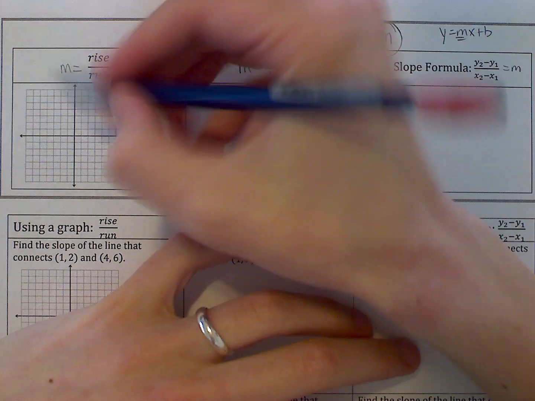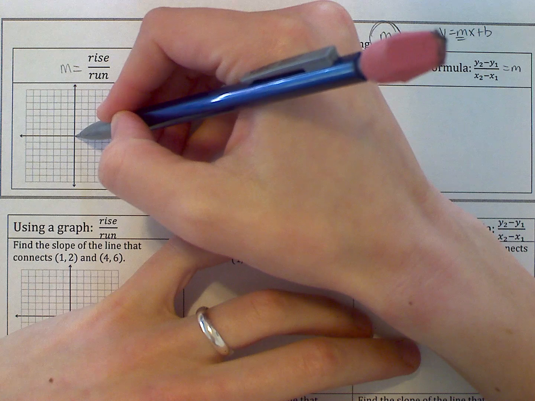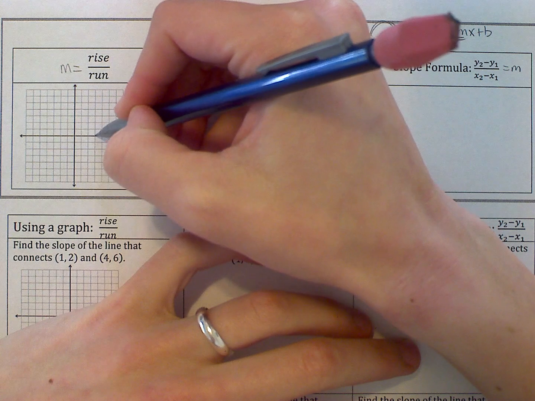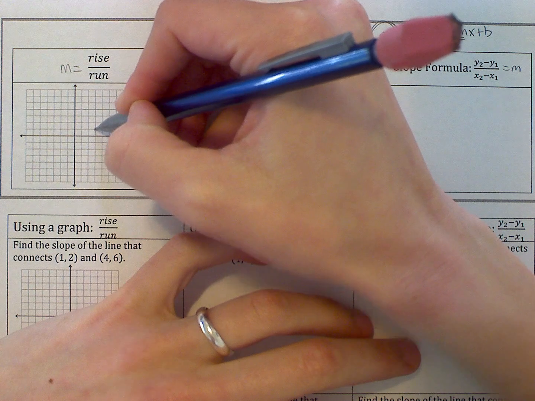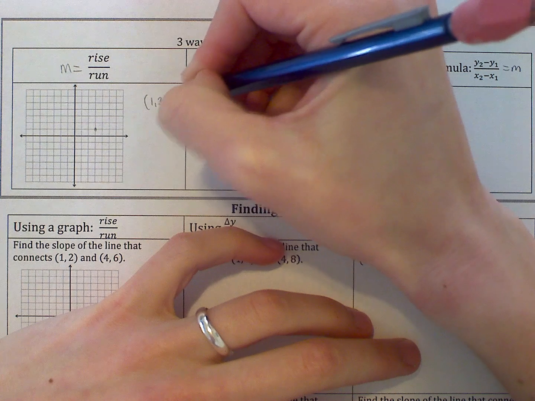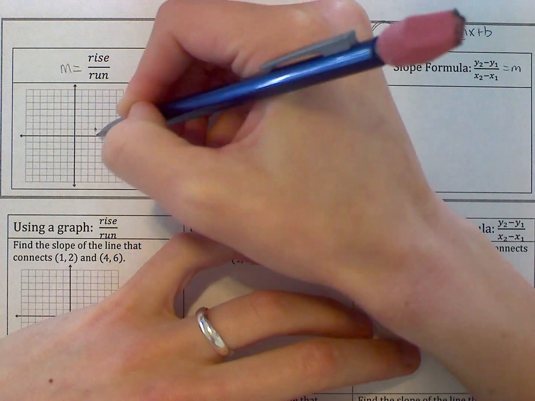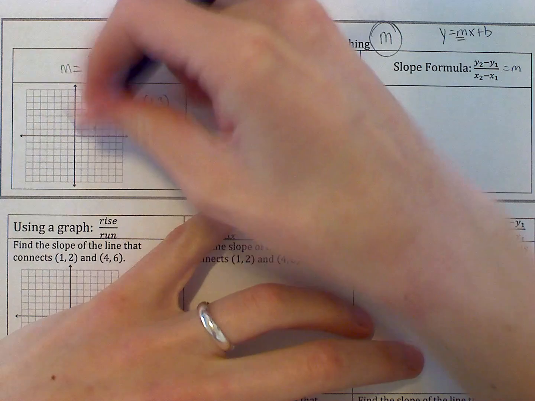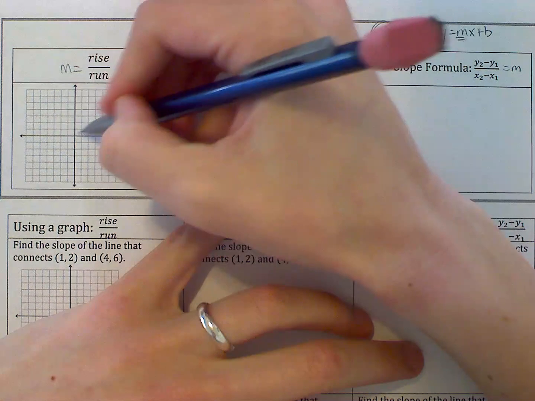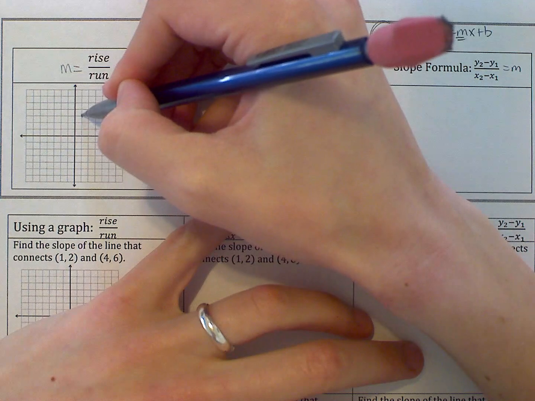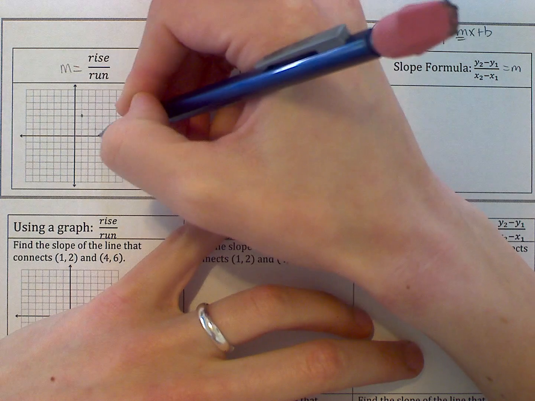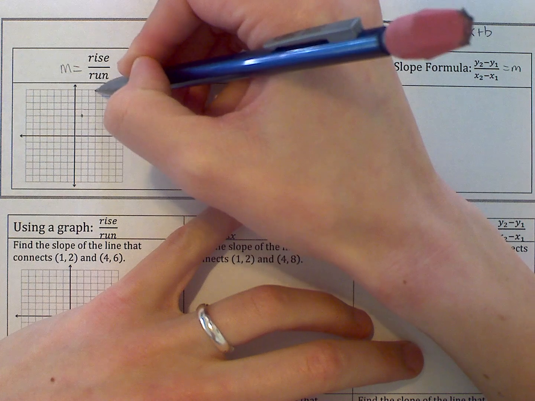So let's say we're talking about the slope of this line, the one that connects the point (1, 3), and, oops, sorry, that's not (1, 3). I'm mixing myself up. (1, 3) and (3, 7).